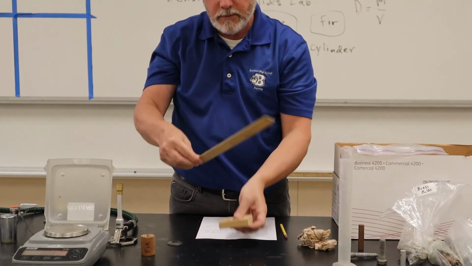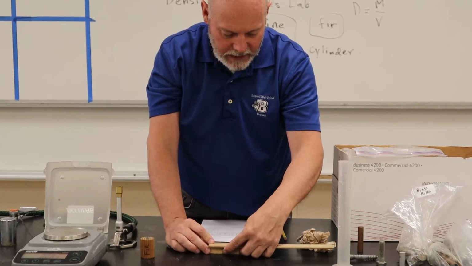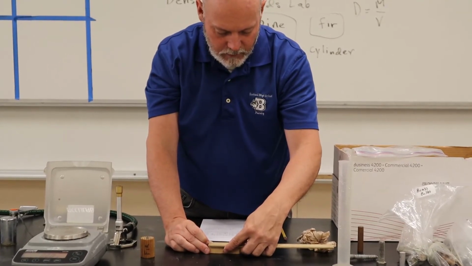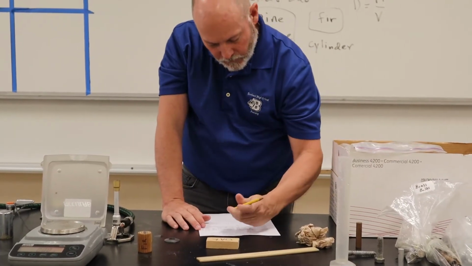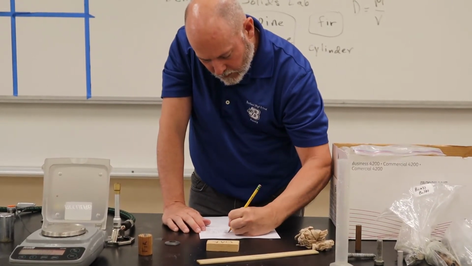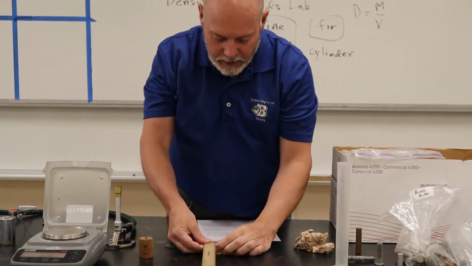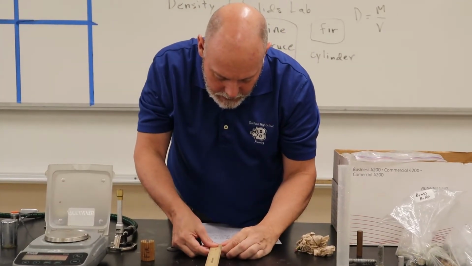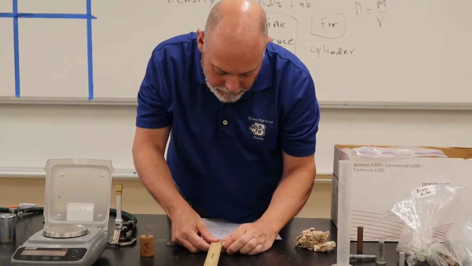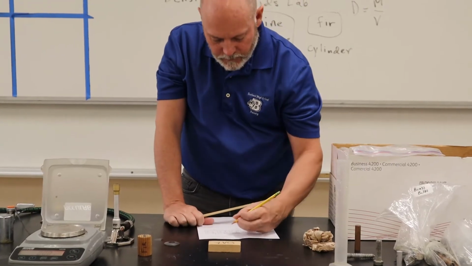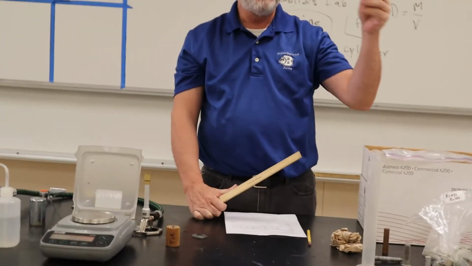And then over is 77 millimeters. And then out is 34 millimeters, or 3.4 centimeters.